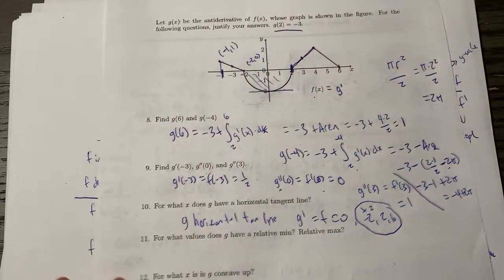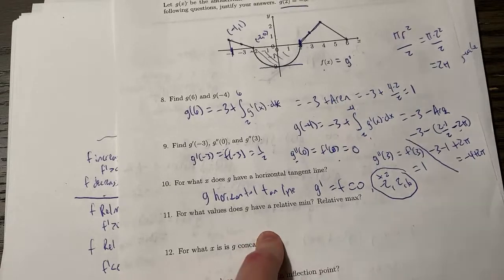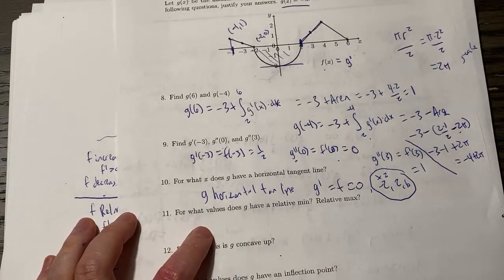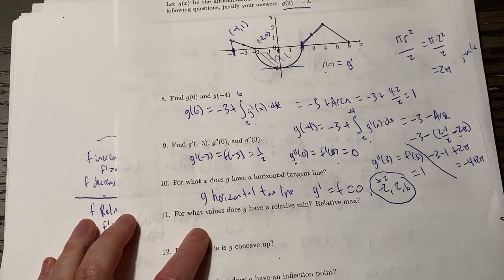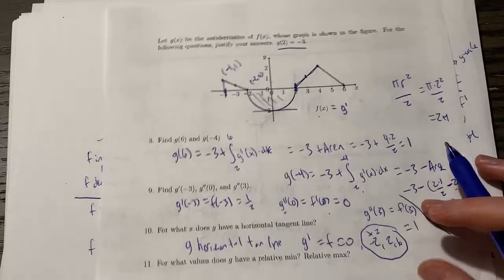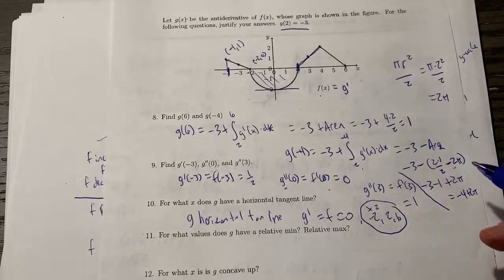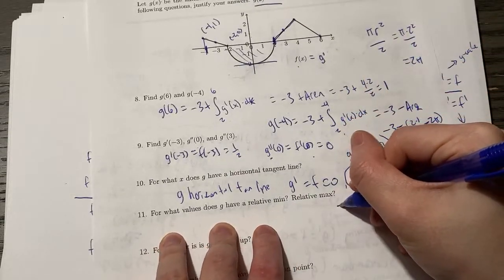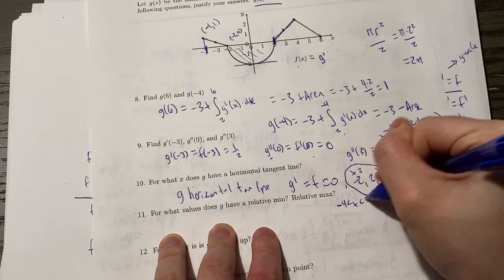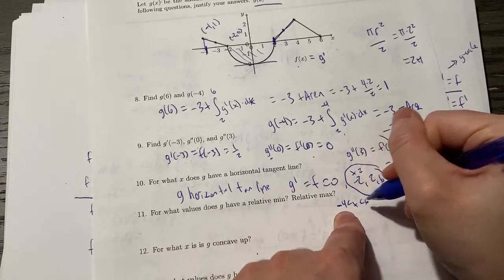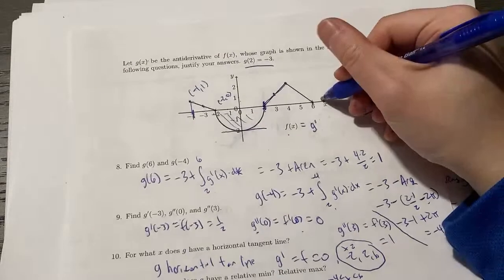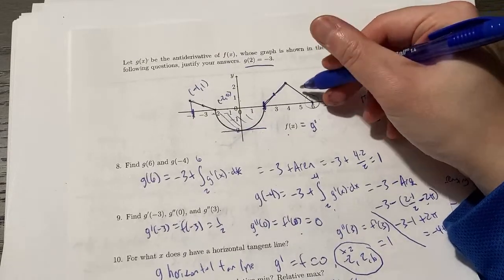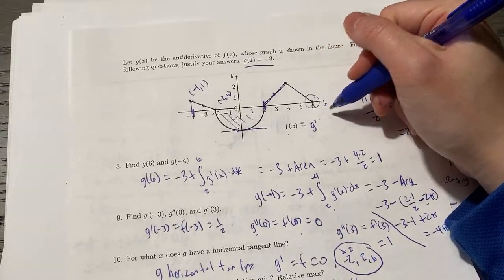Now the question asks for what values does G have a relative min and a relative max? You can tell that I made this worksheet and not, for example, College Board, because they would probably be more specific. They would probably say that we want to be on the interval from -4 to 6 without equal signs here. Basically, they wouldn't want us to talk about this point because we don't know if it crosses here, so just be wary of that.